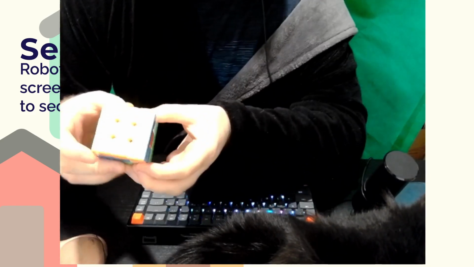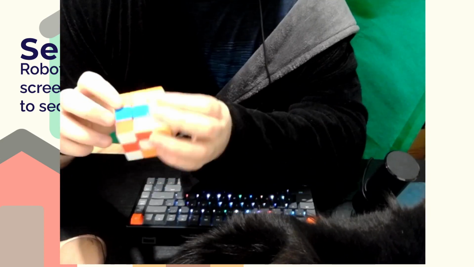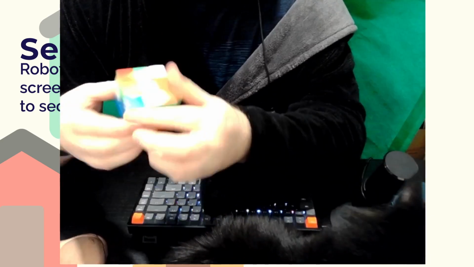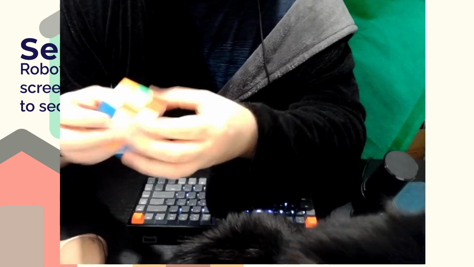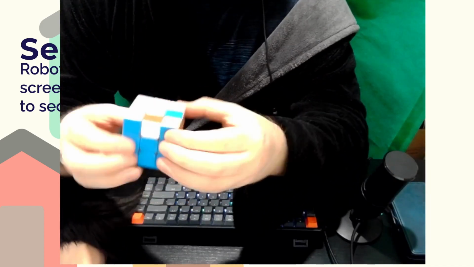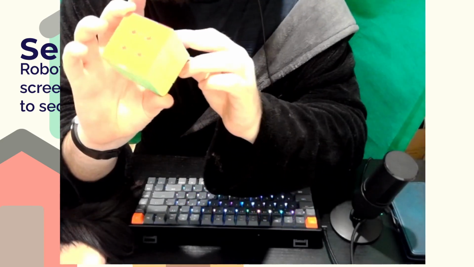All right, you have to believe me, that's yellow. All right, that's orange. So once I've done that, it's essentially just building up the rest. Like so, and then get the top corners, and then all right, so there's the Rubik's Cube solved.